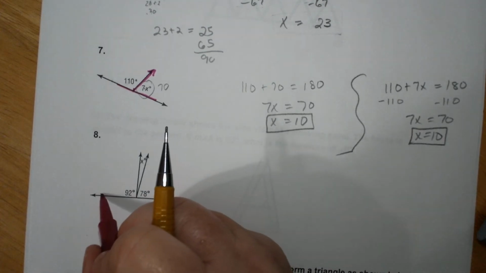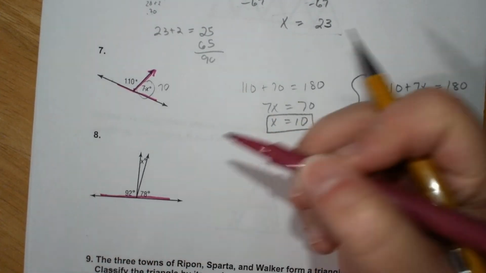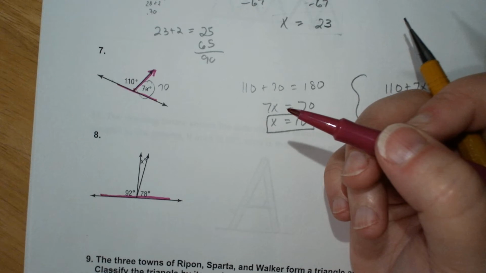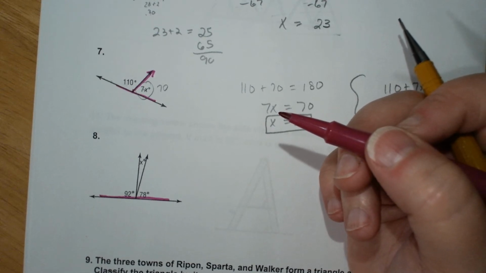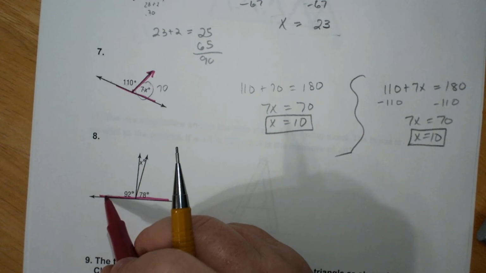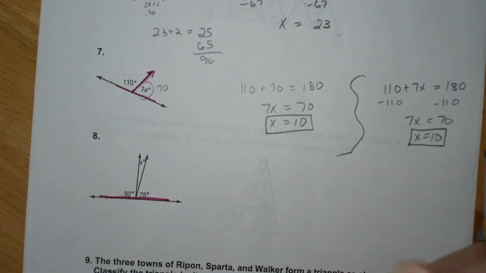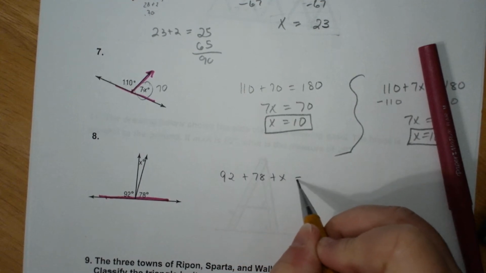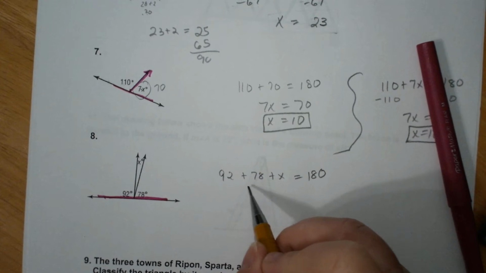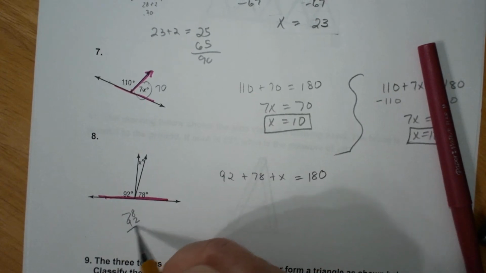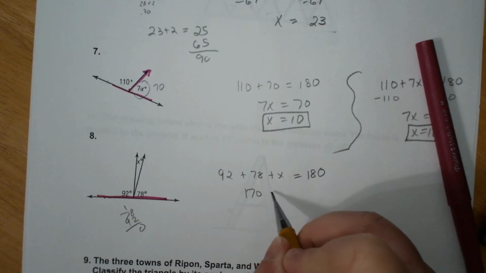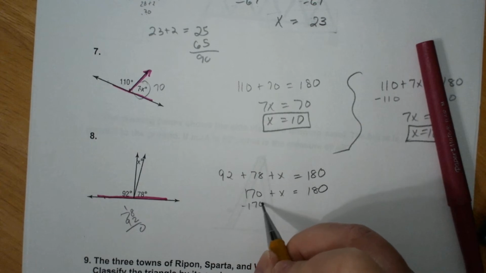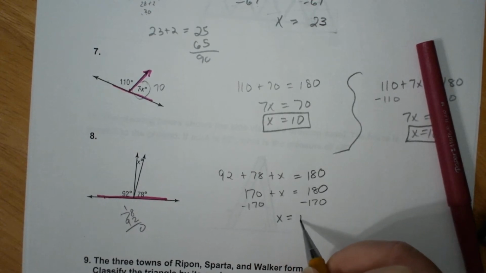Now, it doesn't just have to be 2 angles that make it supplementary. I know it says the sum of any 2 angles is 180 is supplementary, but also, since this is a straight angle and straight angles are 180, it says 92 plus 78 plus the x equals 180. 78 and 92 is 170, plus x equals 180. Subtract the 170. x equals 10.